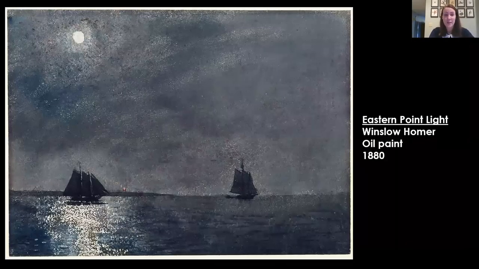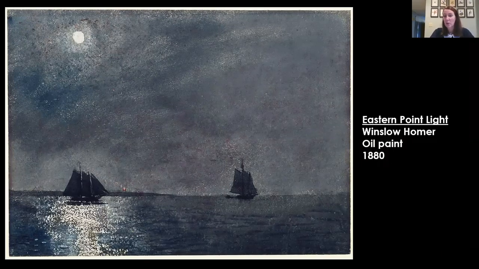Here's the seascape. I did talk about those briefly. So again, a seascape is going to be an artwork that focuses on what the water looks like. I always thought this one was very cool because of the way the water looks like it's shimmering or shining. And that's just with the way that he applied his paint to the canvas.